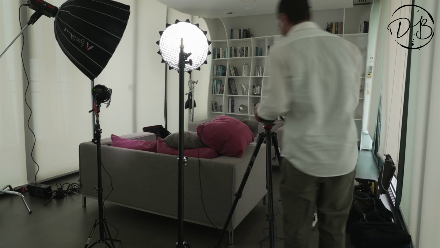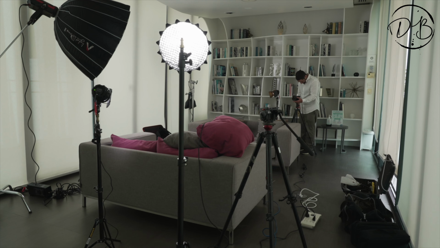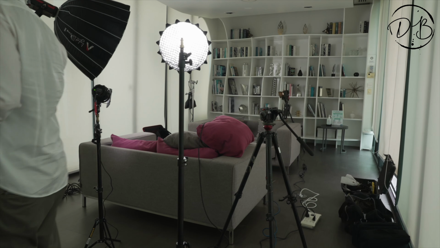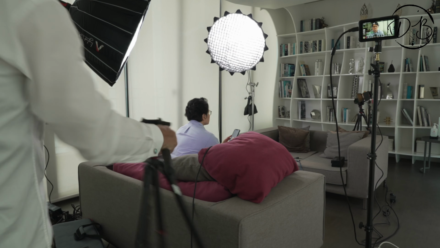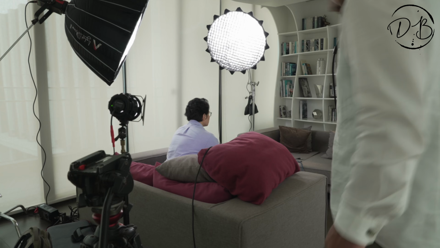So for this interview, we're using Aputure 300D Mark IIs with light domes, and I'm going to put a description down below so you can look at what all this gear is. So we have those for the key light, and I've also decided to add a hair light for each person, for the interviewer and the interviewee.